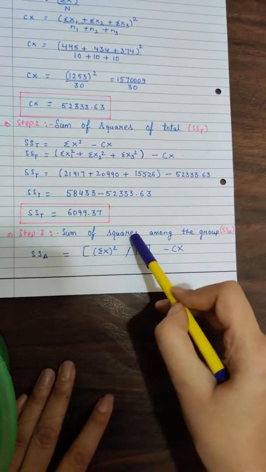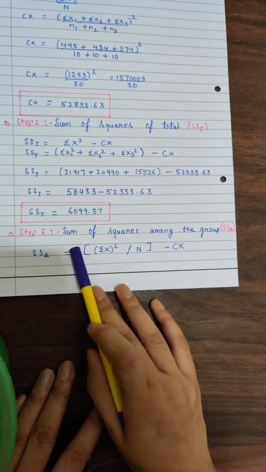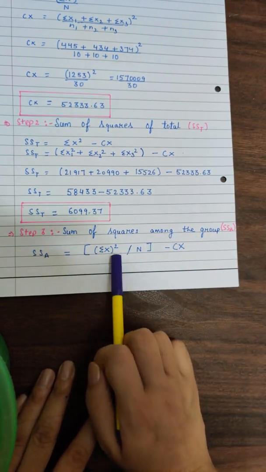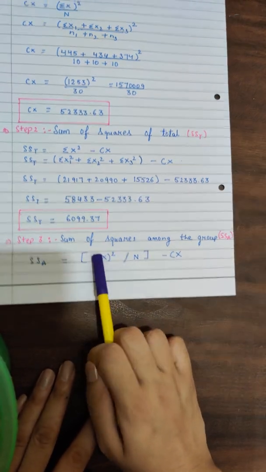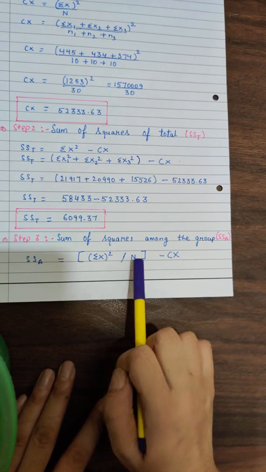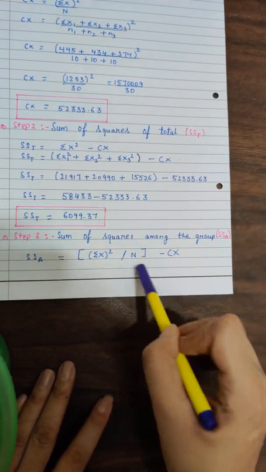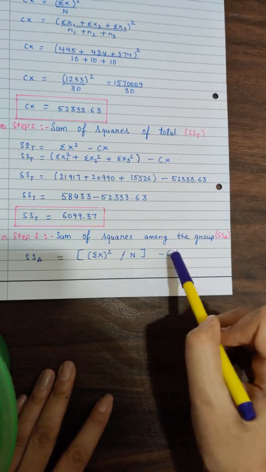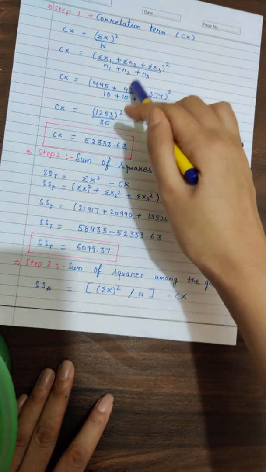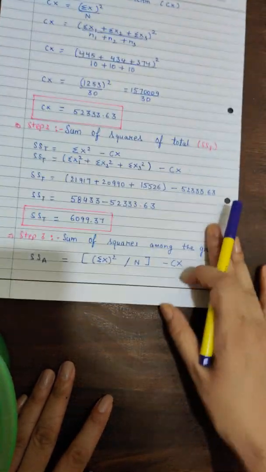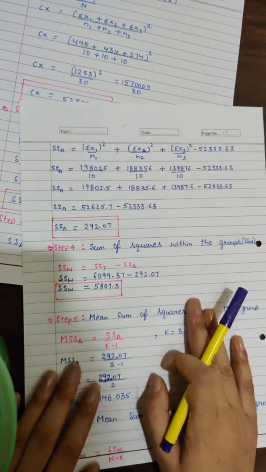SS is sum of squares, A is among. And the formula for this, again be careful: it is sum of x whole square upon n. The square is only in the first part, not in the second part, do remember. Minus Cx, Cx is the correlation term. Now moving further.